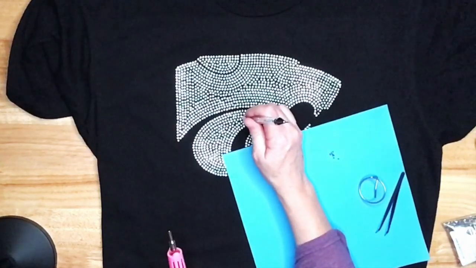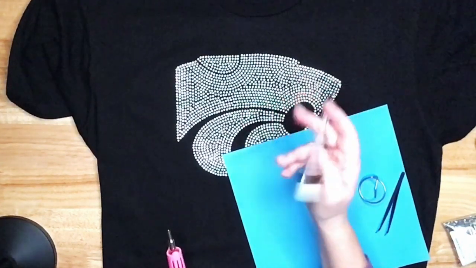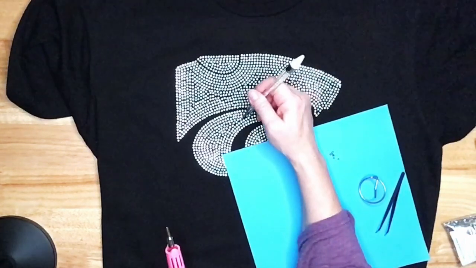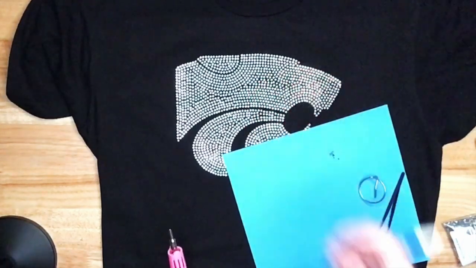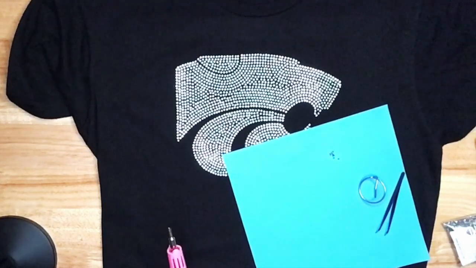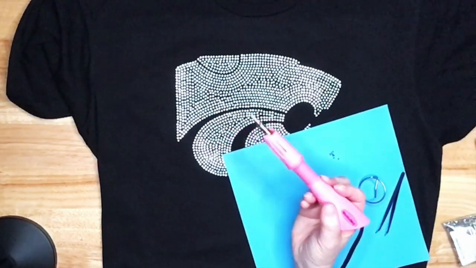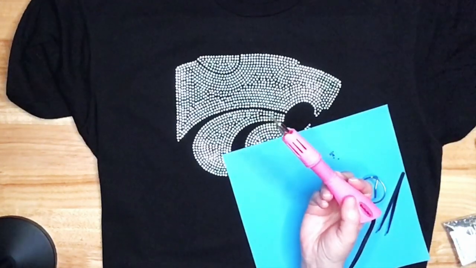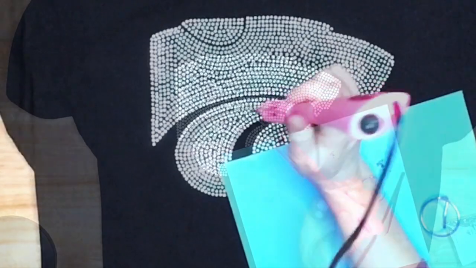So I'll set it down, move it into place. Then once I'm happy with the placement, I'm going to put the tip of this down on it, and I'm going to count slowly to 15. I assume since you heat them for 15 seconds on the heat press, that's probably what you do with this.